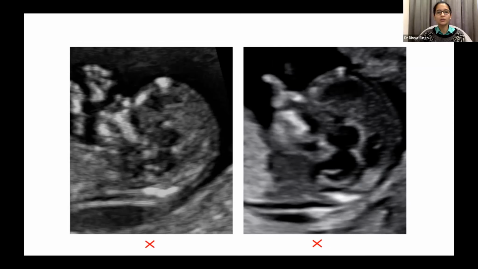These are just to show you some poorly taken NT images. You can see much of the landmarks here. You can appreciate some kind of an NT, though it appears fuzzy, but this is firstly a flexed image and a parasagittal image. It's just to show you what a parasagittal image looks like. Here, the palate no longer appears rectangular, but you can appreciate this white line, which is the frontal process of the maxilla, which would be seen if you go slightly parasagittal.